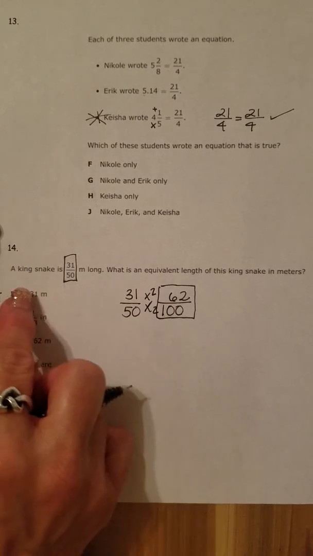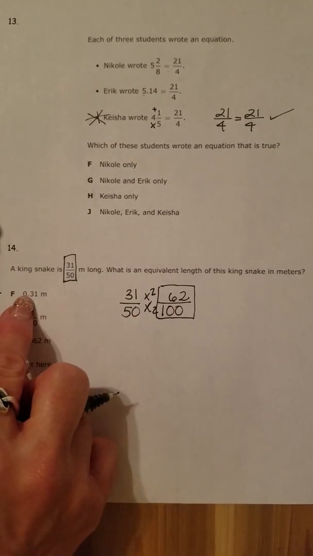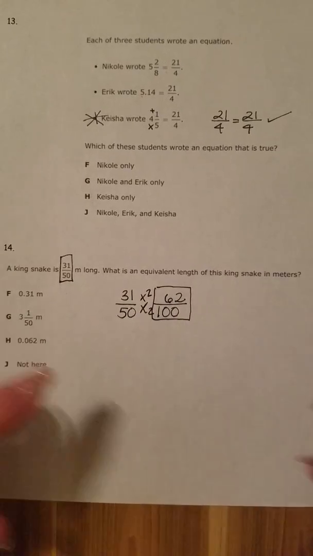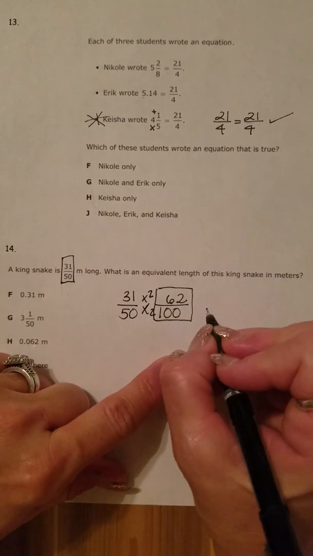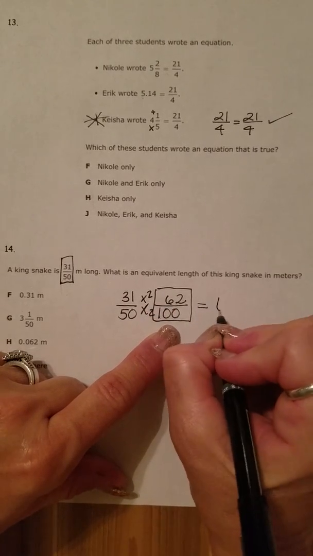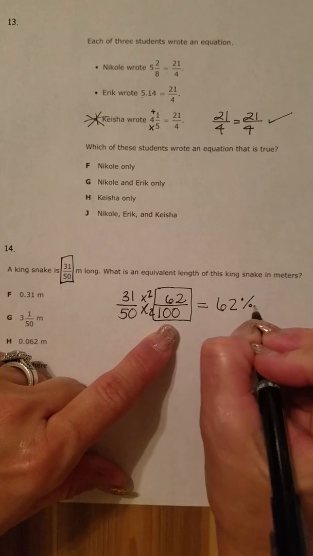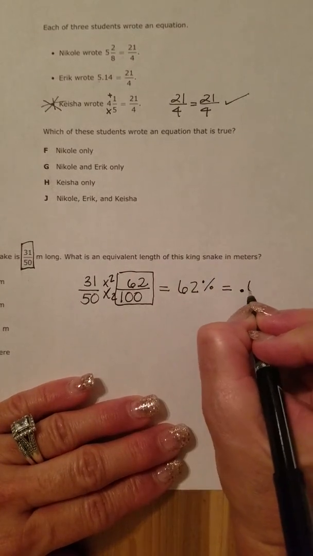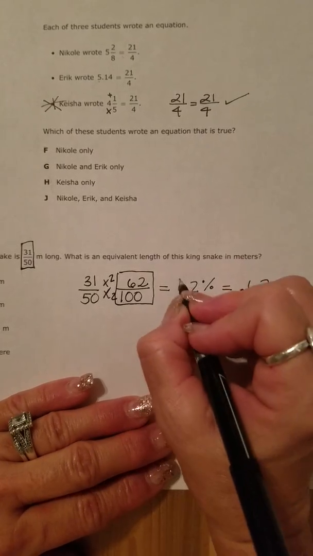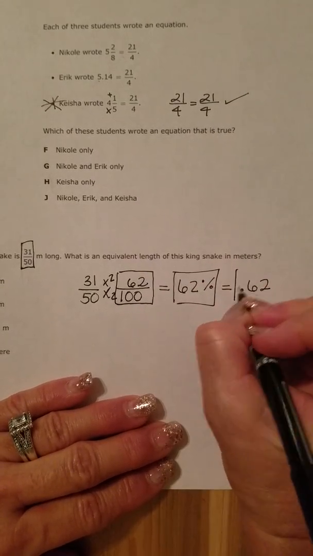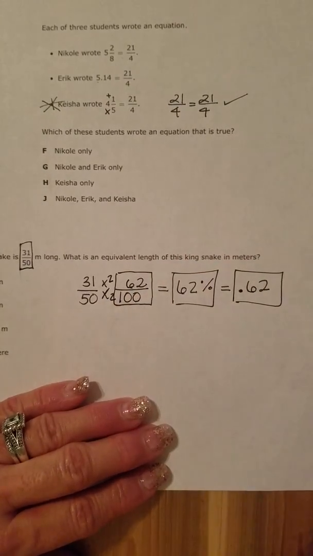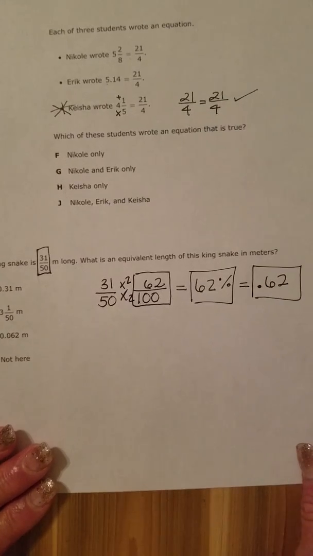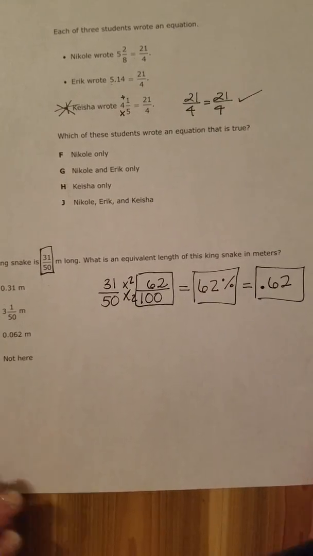The 31 looks the same, but if I write this as a fraction, these two don't match. Then I know this is 62%, because percent is out of 100, and I know this is 62/100ths. Once I get the forms that this number is equivalent to, I can look at my answer choices and see which one does or does not match up.